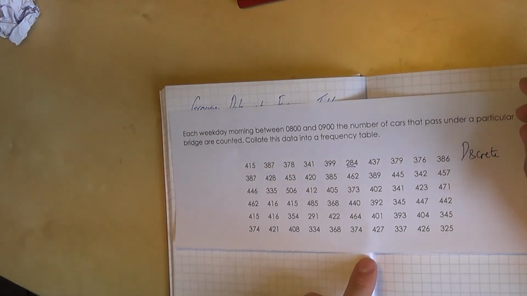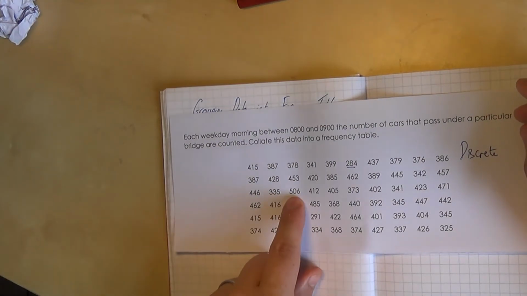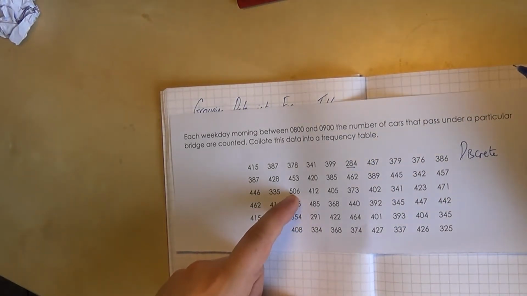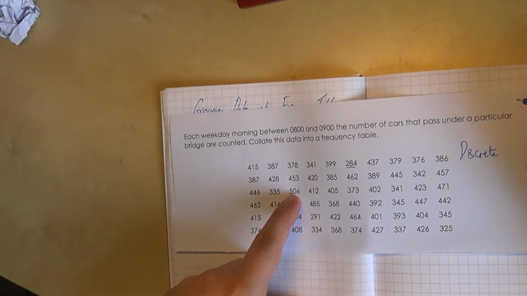Do we reach 500 at any day? Yes, it's over 500 there. So we've got to go below 280 and over 506. If you go up in tens here, you're going to need 20 or 30 groups, which is far too many to be worth grouping together.